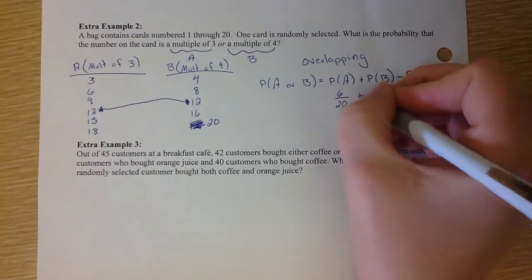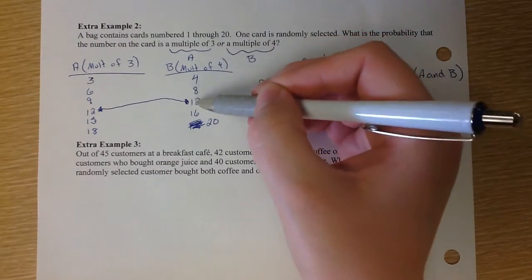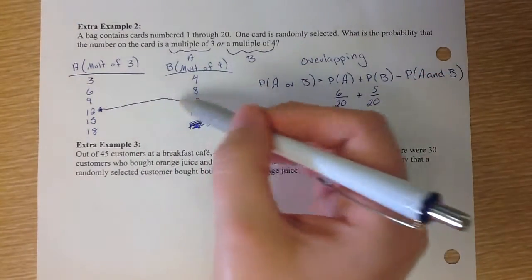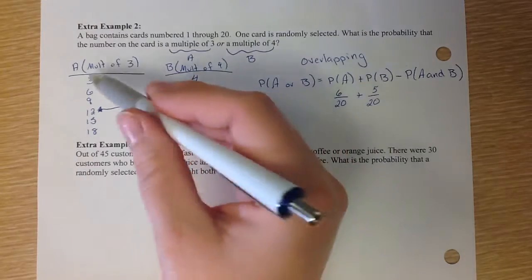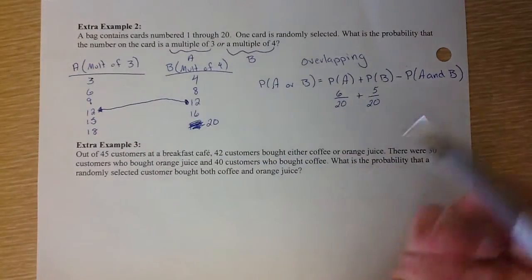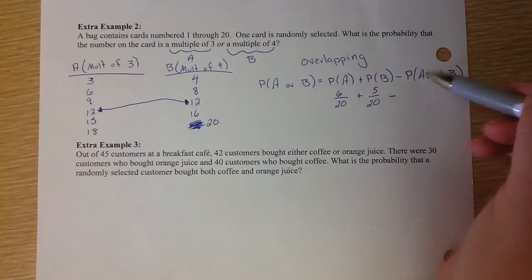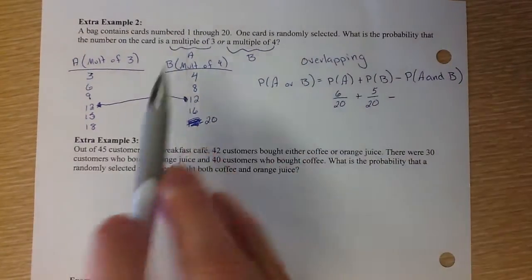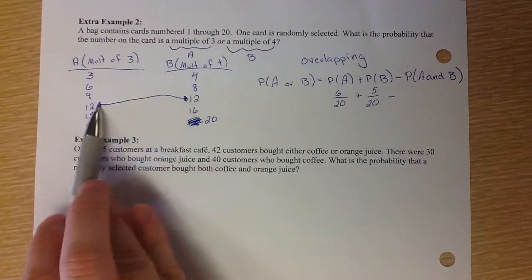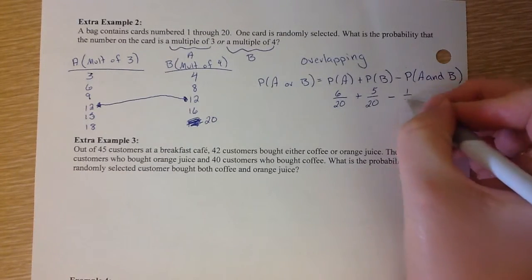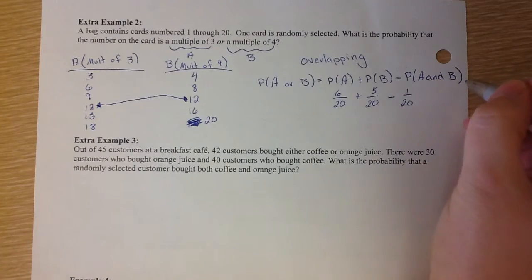Plus the probability of B happening, there's 1, 2, 3, 4, 5 out of the possible 20. If you notice, I count the 12 in both lists because the 12 is in both lists. Here's where I take care of the 12. I subtract the probability of A and B happening. So I'm going to subtract how many are in our intersection, how many are in both sets. Well, only 1. So 1 out of the 20 would be A and B.